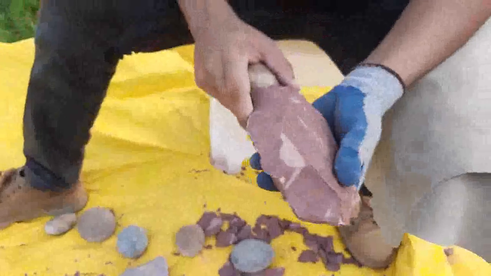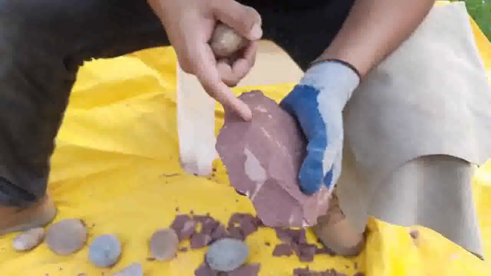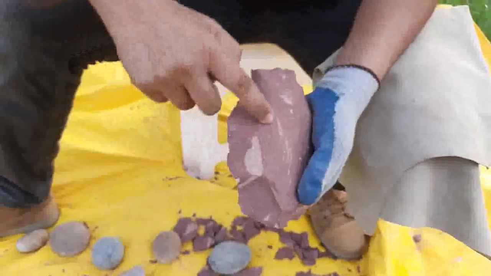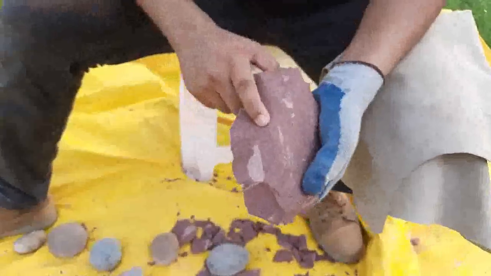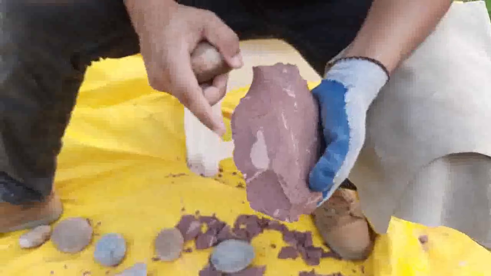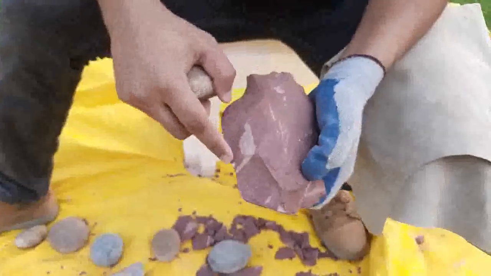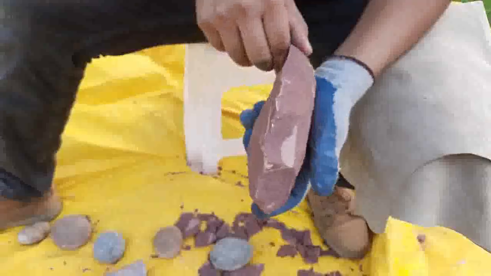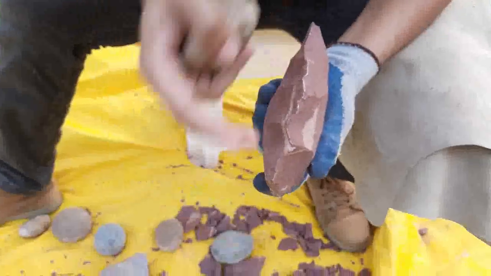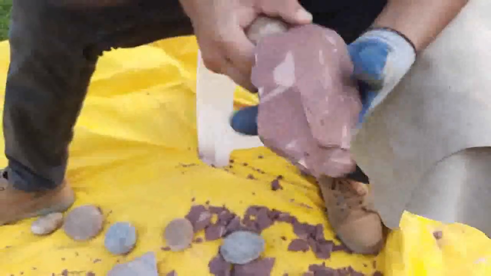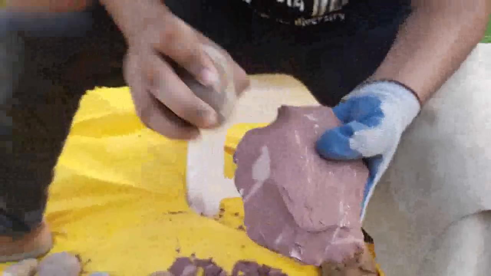I'll try and take this flake from here. Actually, these two are the high points here on this flake, and first I'll try to remove this, and then I'll try to remove this, so that it becomes more refined. So here I'm just preparing the platform.